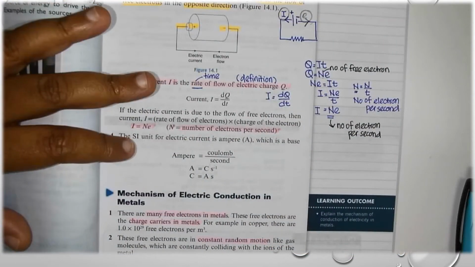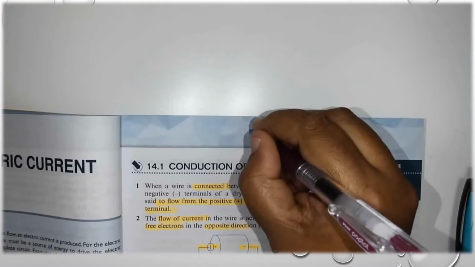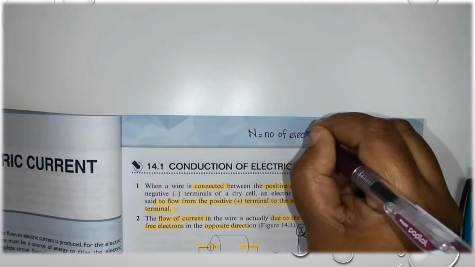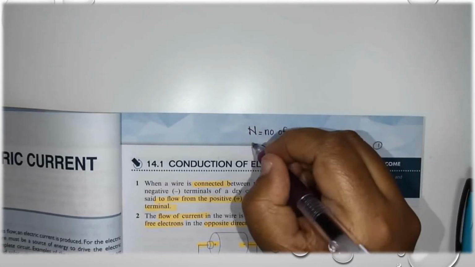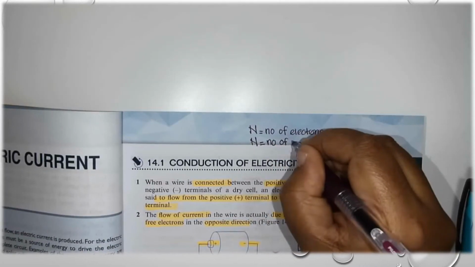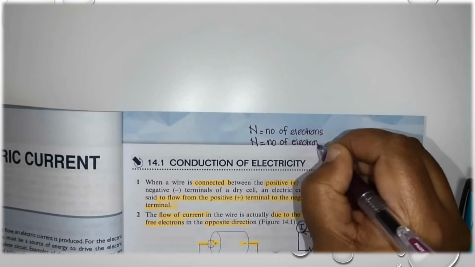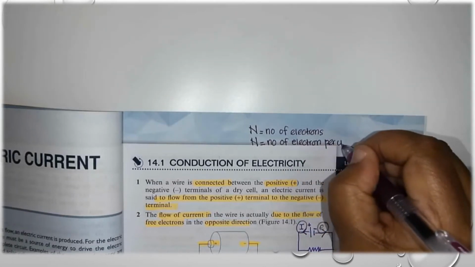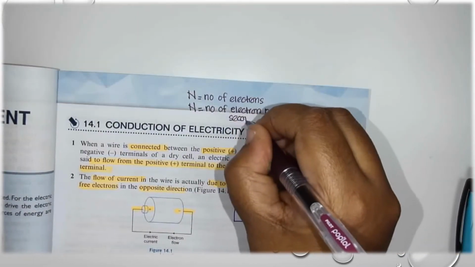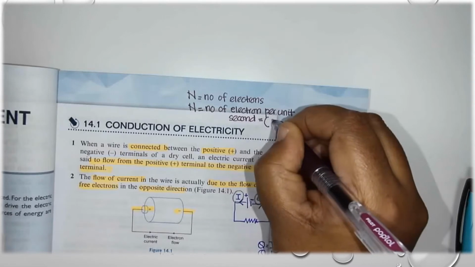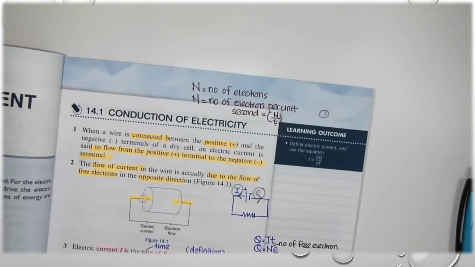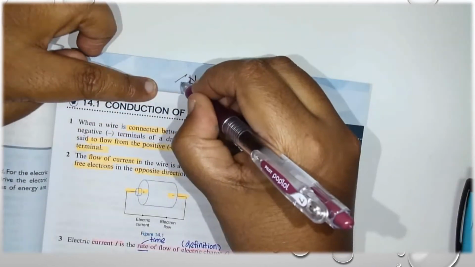So I'm going to make a note here. Capital N equals the number of electrons. And there is also another capital N from another formula, which equals the number of electrons per unit second. So you must know by the formula what that N represents and what the other N represents. That will be N over T, the number of electrons per unit second. So take a note for 1 and 2.